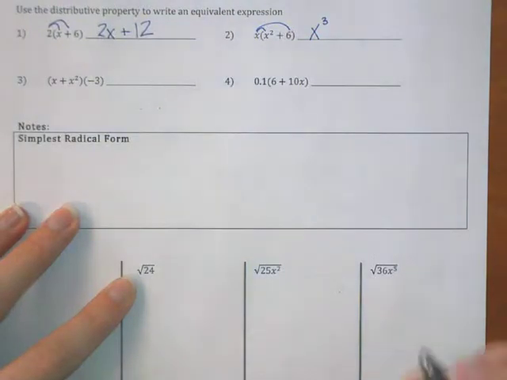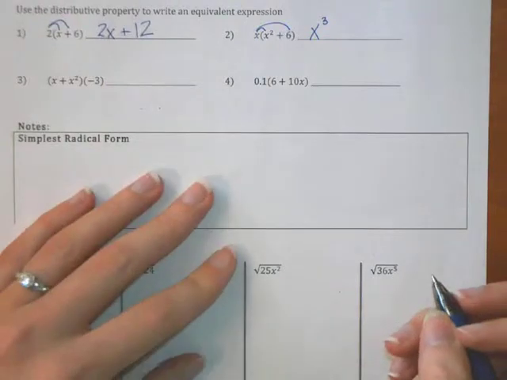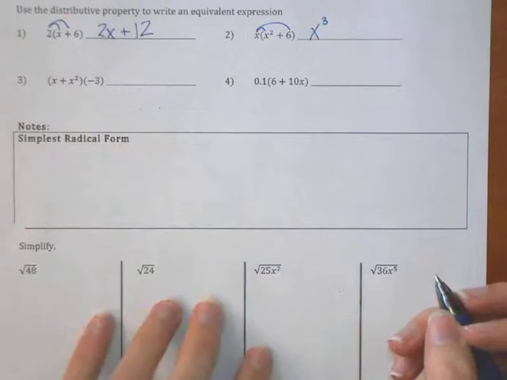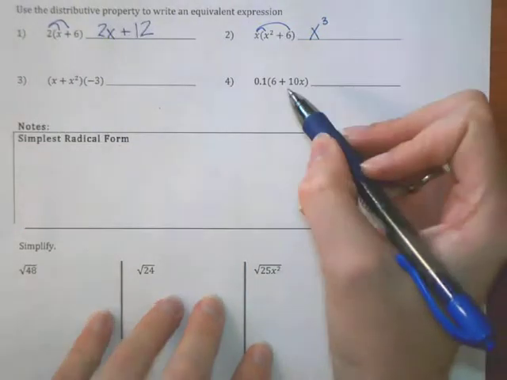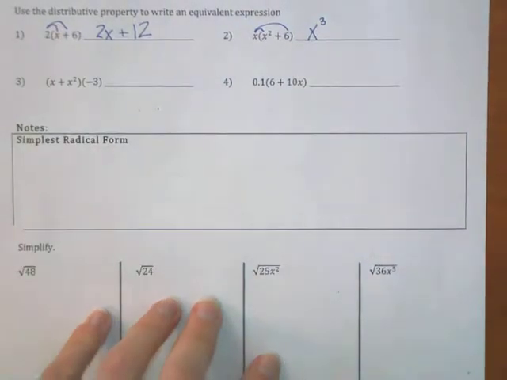Wait, cubes have like what, 4 sides? We have 6. Wait, why is it not 6 then? How many sides does a square have? 4. Are we talking like cube or square? We're talking about a square. Oh, 4. It has to do with the number of dimensions. Alright, so x times 6.